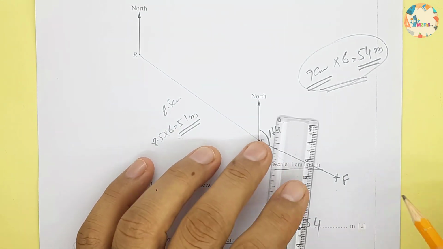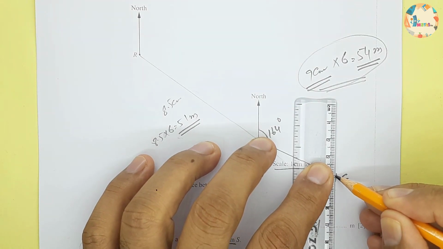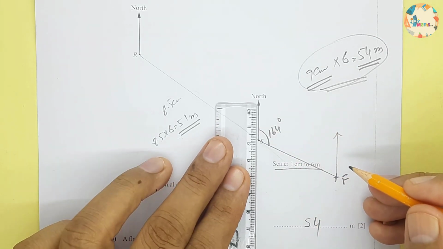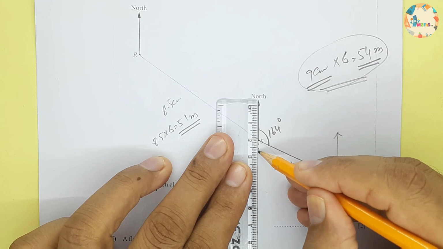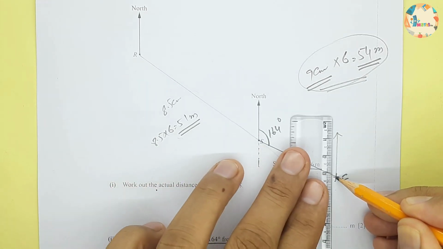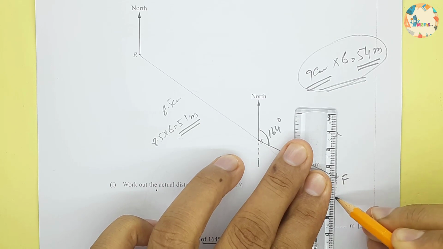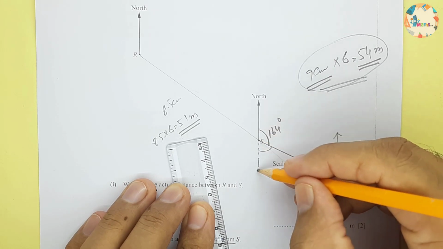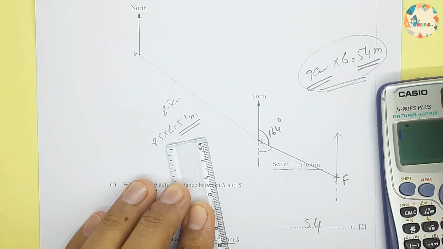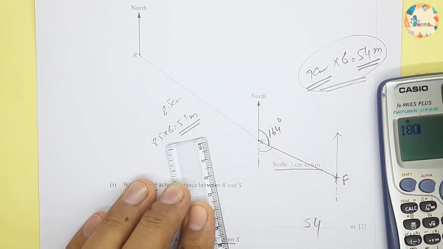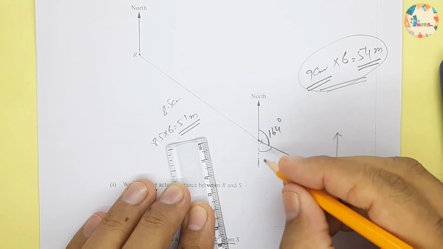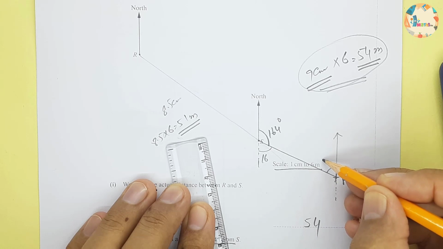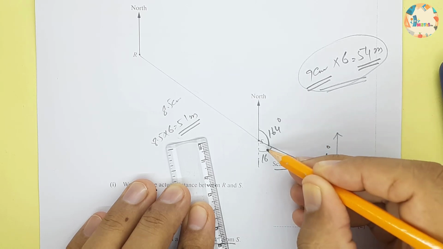So what we can do, we can draw north from here. So north is, for example, this one. So this angle is 164. If we extend this north and extend this north as well, so total angle will be 180. So 180 minus 164 will be 16. So this angle is 16. If this angle is 16, this angle will be alternating angle. This will also be 16 degrees, this one.